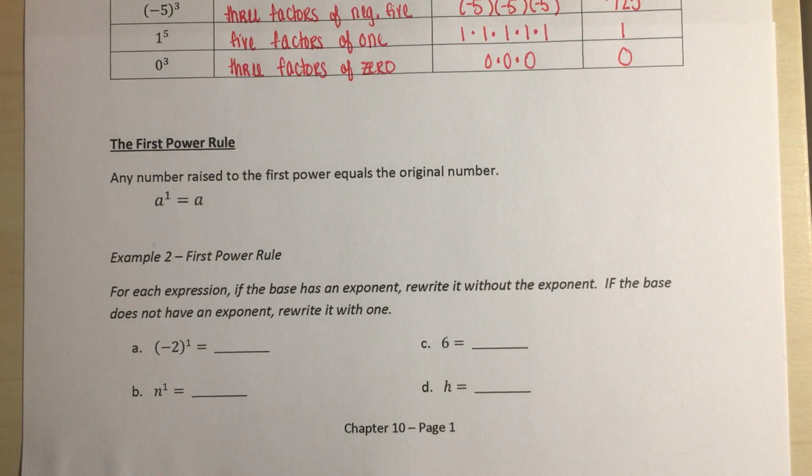As we continue to move through section 10.1, we're going to be looking at 4 different rules for our exponents. We're going to start with our first power rule. Our first power rule says that any number raised to the first power, or that has an exponent of 1, equals the original number. So a to the first is equal to a.